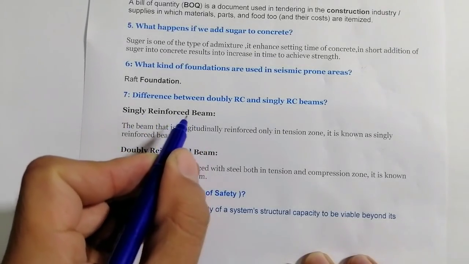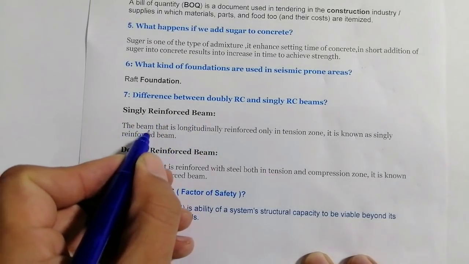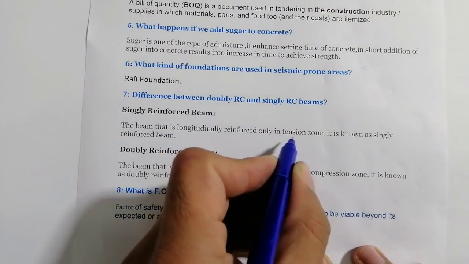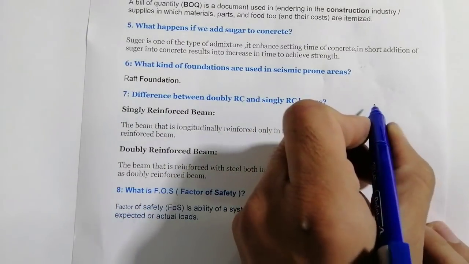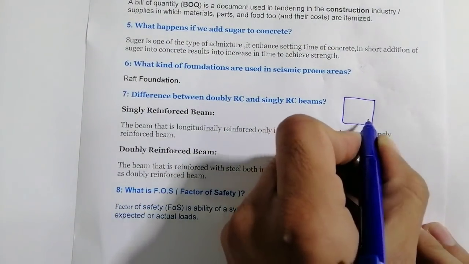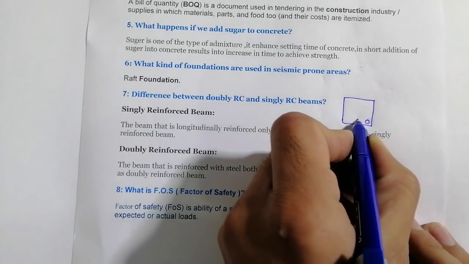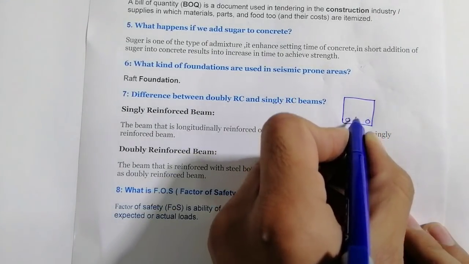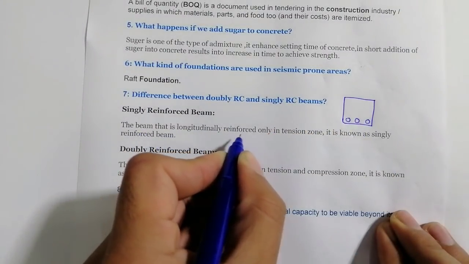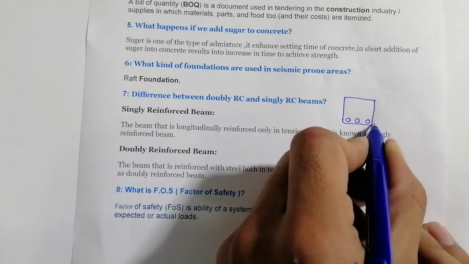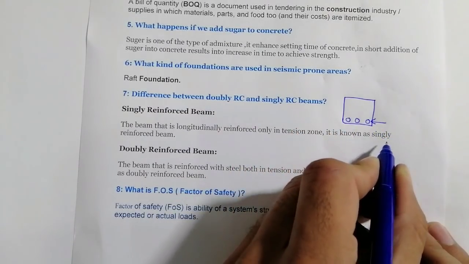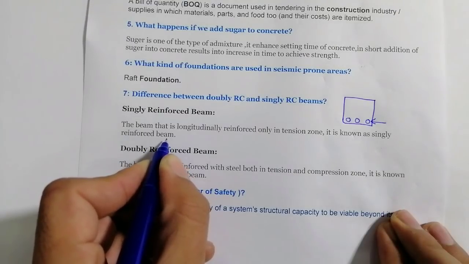So what is a singly reinforced beam? You can say that it is a beam that is longitudinally reinforced only in the tension zone. You can see this is a diagram for a beam. When we provide steel at the bottom of the beam, for the tension zone, it is known as a singly reinforced beam, right?